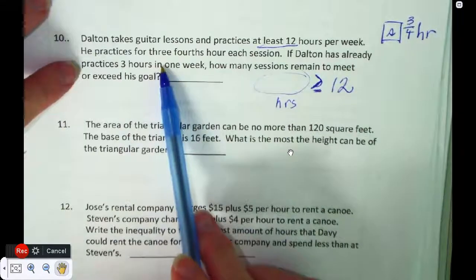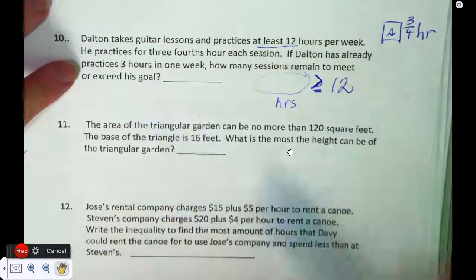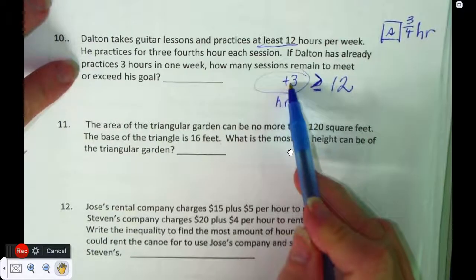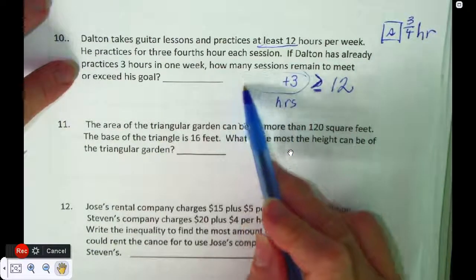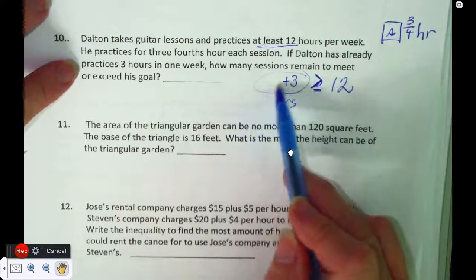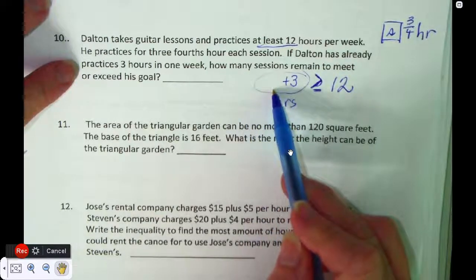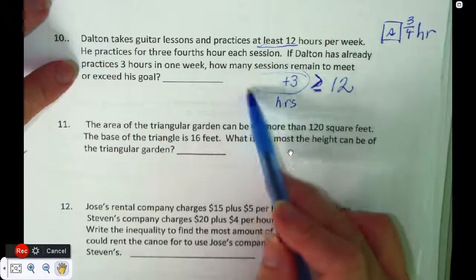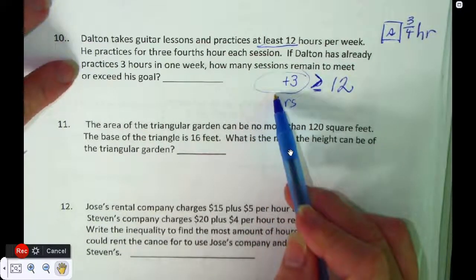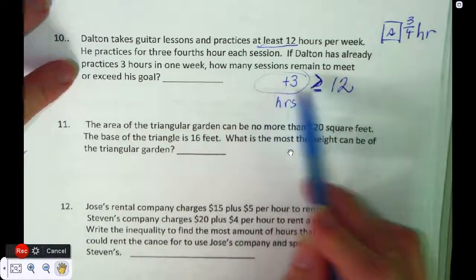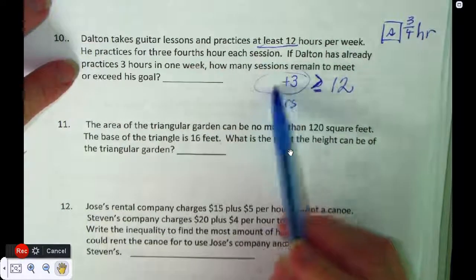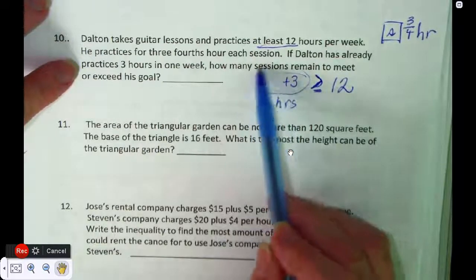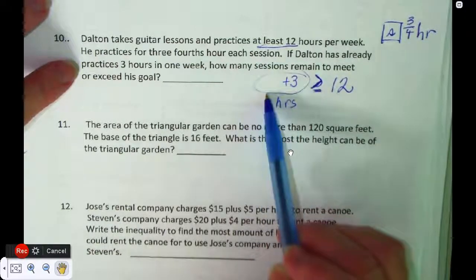He's already practiced how many hours? 3. So we're going to put a +3. So we're going to add his 3 hours to the rest of his hours that he hasn't practiced, the hours that remain. So we know 9 + 3 is 12, right? So this amount has to be 9 or more.